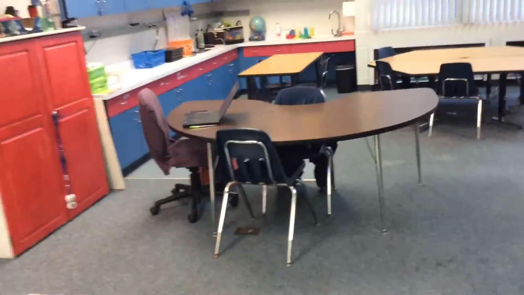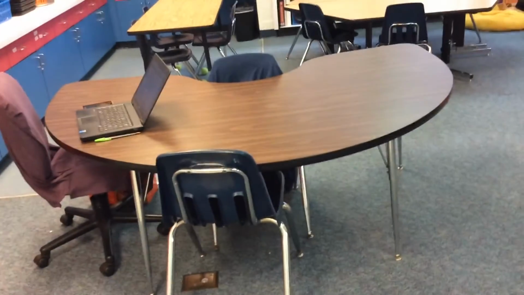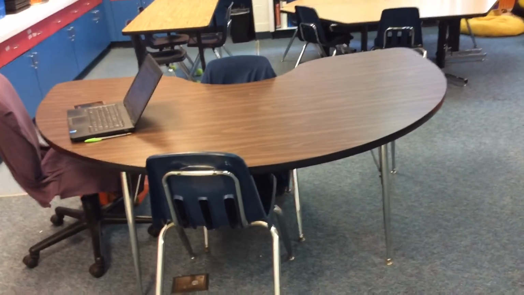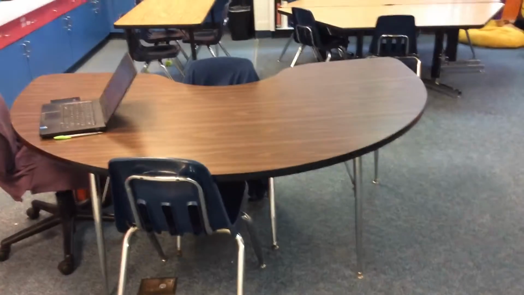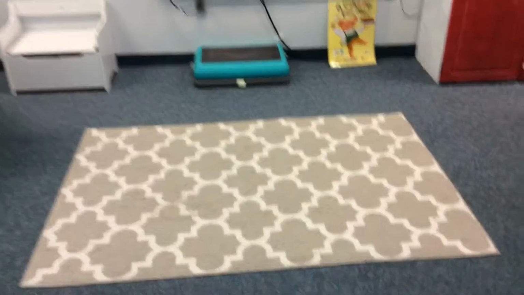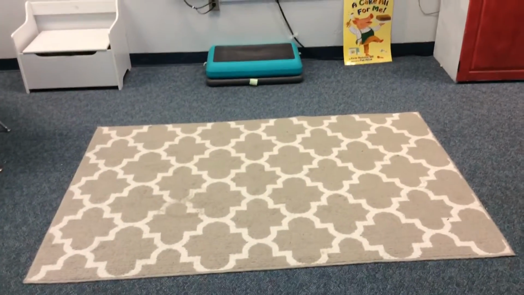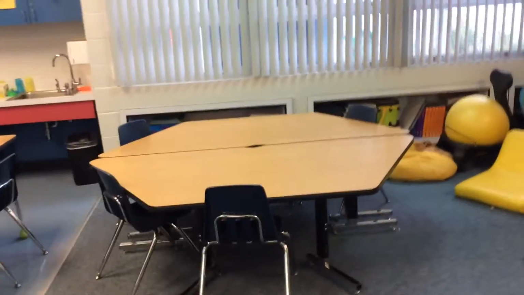I use this table over here to do a small group. This is where I would pull 3 or 4 students, and we would do an appropriate level reading or assignment, whatever it may be, at this table. I use my smart board with the rug, and we have the students sit on the floor for a large group in the mornings. And I also use this big table in the back of the room for large group instruction.